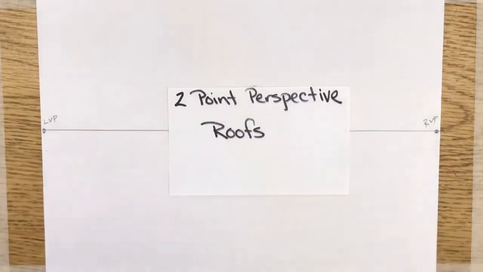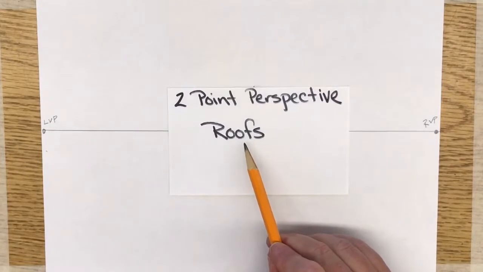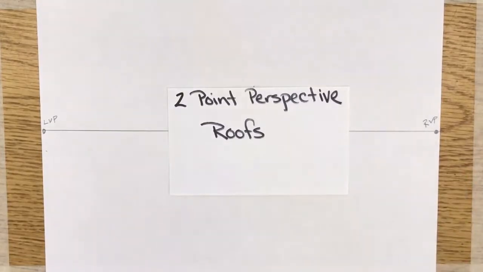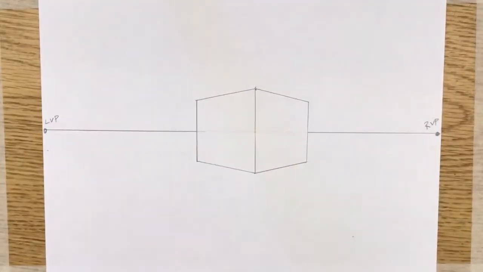So now we're going to take a look at how to draw a few different kinds of roofs in two-point perspective. I'll show you a few different kinds so you can choose which ones you want for your drawing. So I have a building drawn. The first type of roof I'm going to show you is pretty easy, and it's just like a pyramid roof.